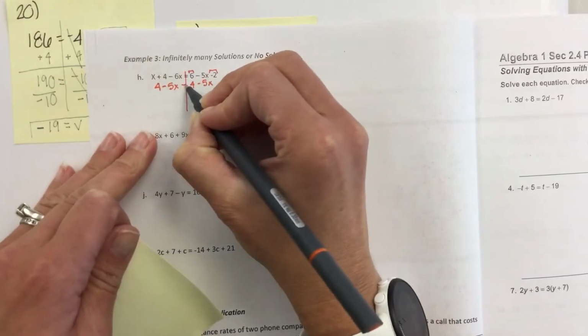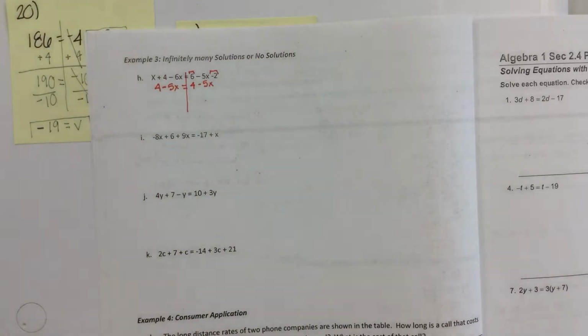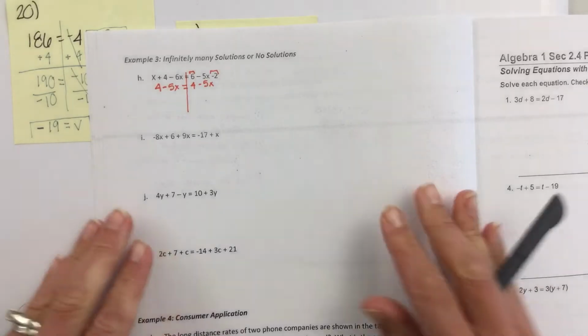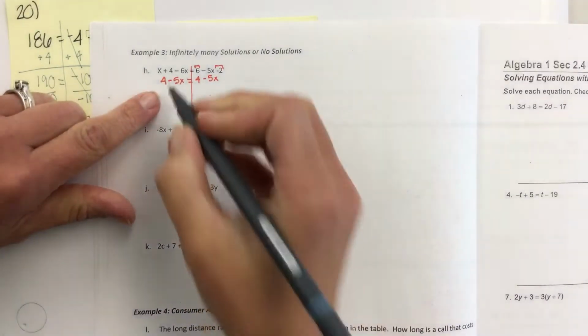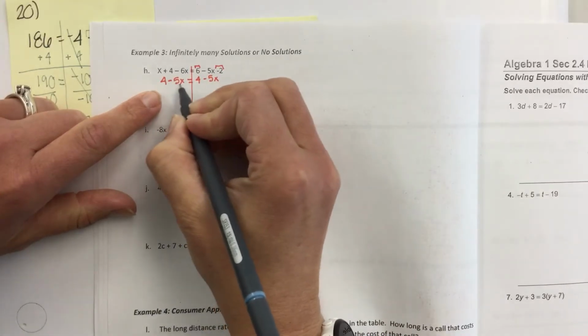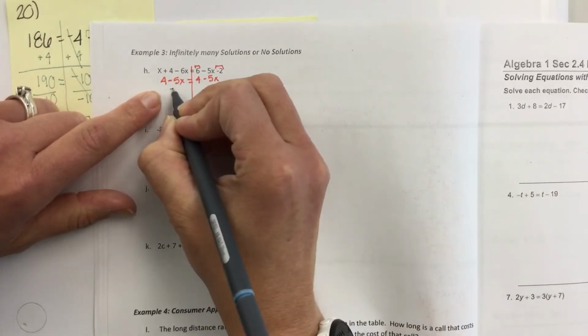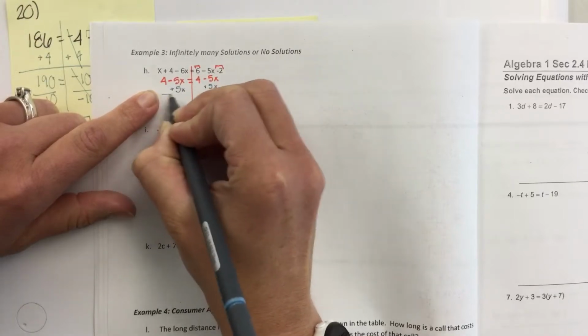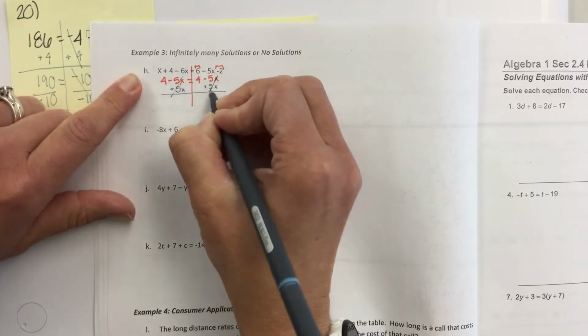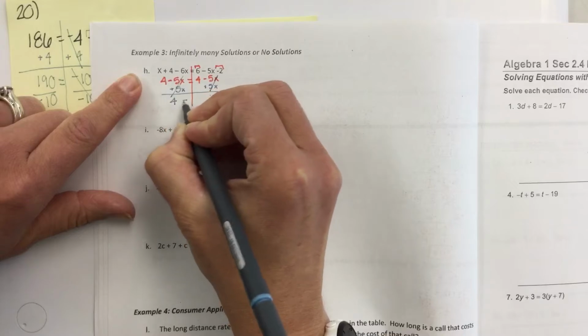And then when I look at these, sometimes you might notice right here, all of a sudden these are the same equation. Well, if you have a minus 5x and minus 5x, it doesn't matter. I'm going to add 5x to both sides because we always move our variable first. And I have 4 equals 4.